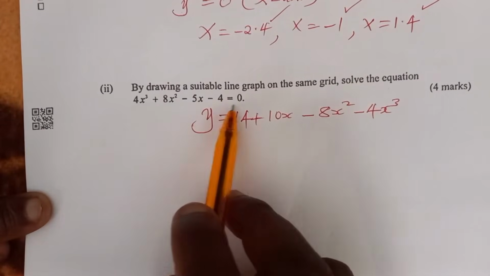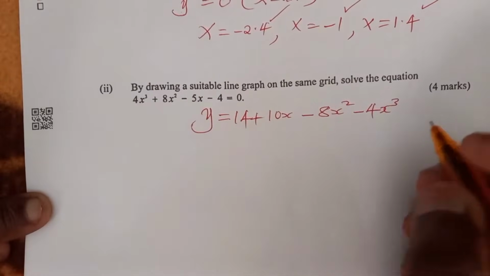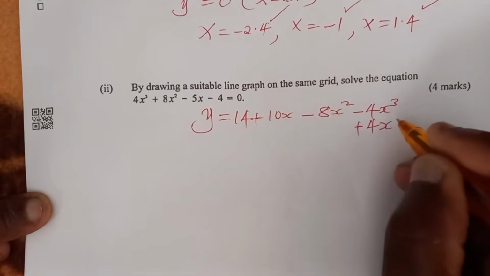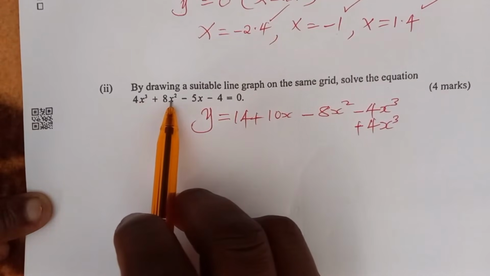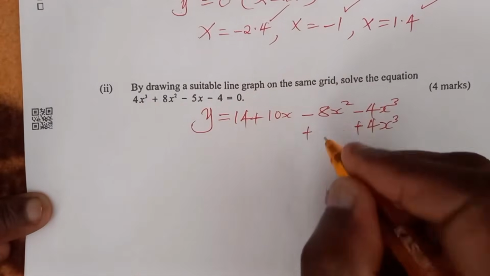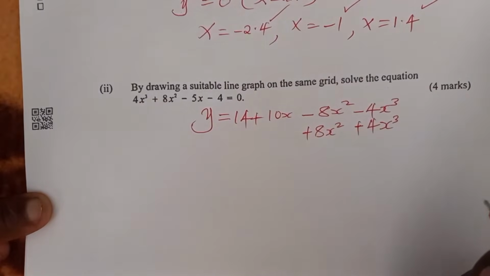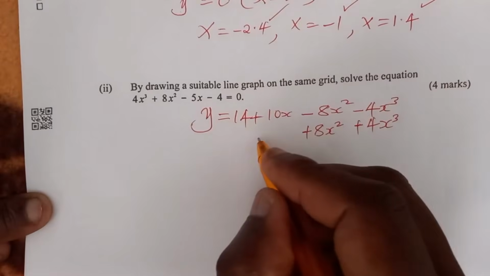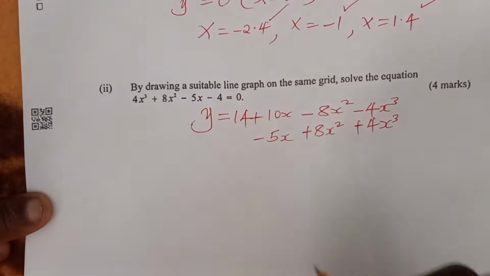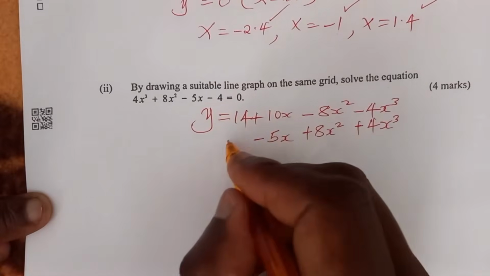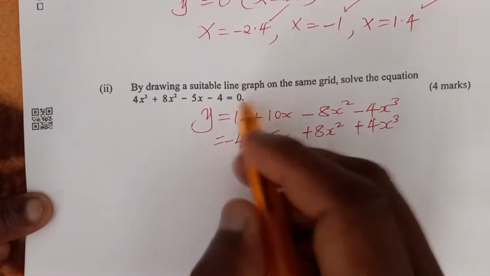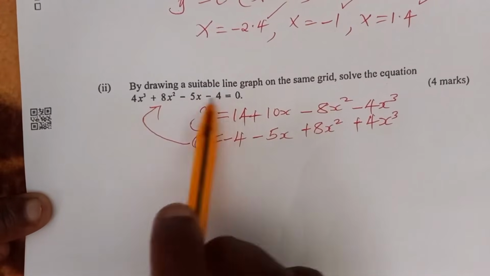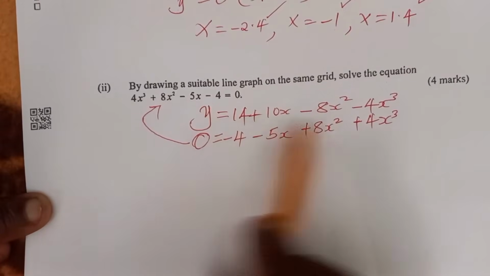Then equate these terms here. So you have 4x cubed here, but this is positive. This is positive 4x cubed. Then this one is positive 8x squared. And then you have negative 5x, put it here, negative 5x. And then the constant is negative 4. Then equate that to 0. So this is the equation. I've just reorganized it so that I can compare the two.